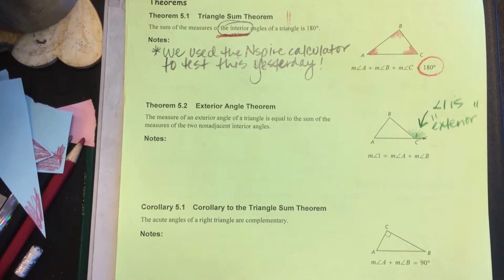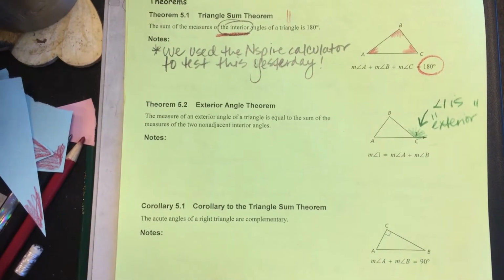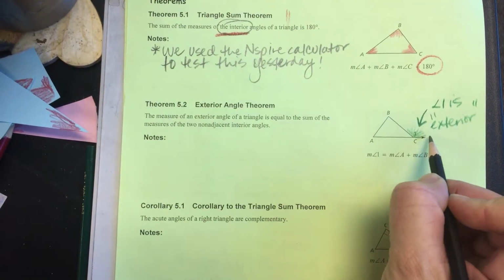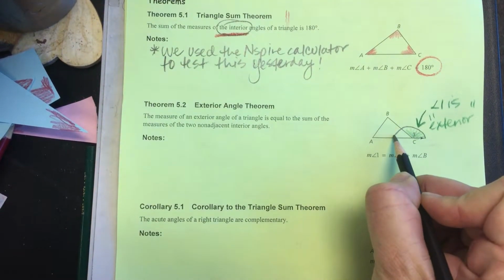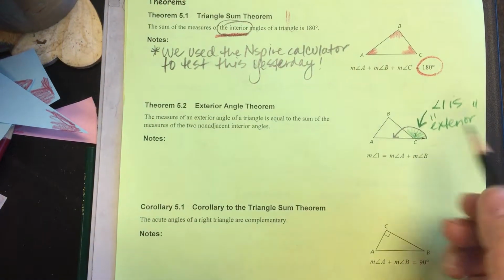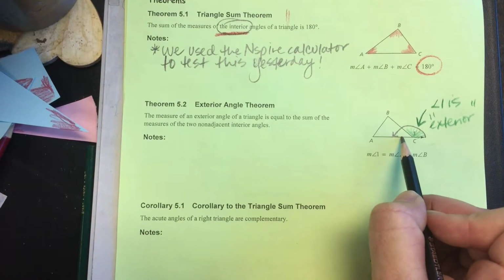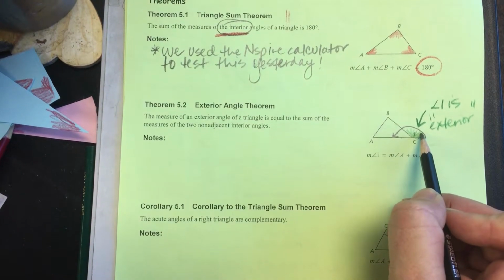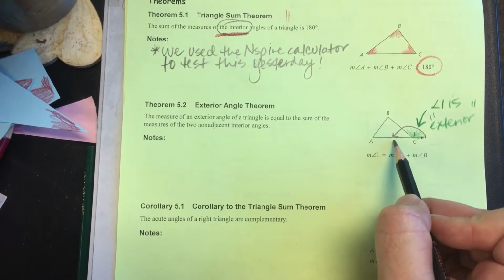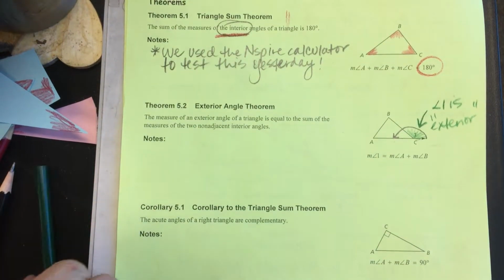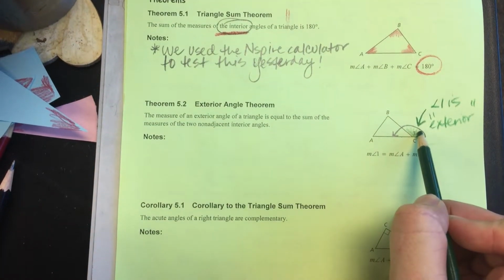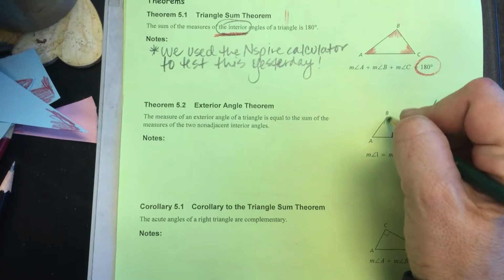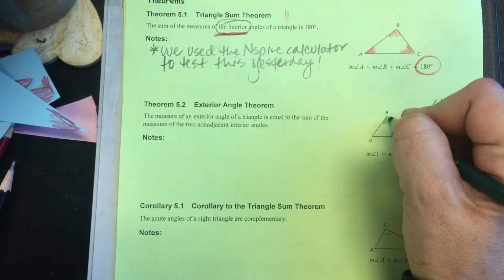This theorem is telling us this. I'm going to explain this, and I know I'll probably have to come back to it a couple times. If you take a look at angle 1 and what I'm doing with my pencil, this exterior angle and this interior angle add to 180. This exterior angle and this interior angle add to 180. The theorem is telling me that this exterior angle 1 is equal to the sum of these two measures.